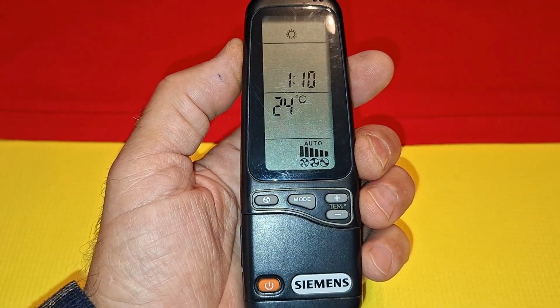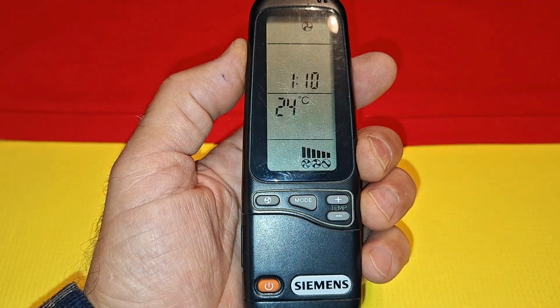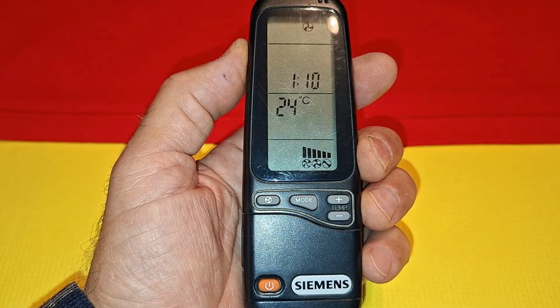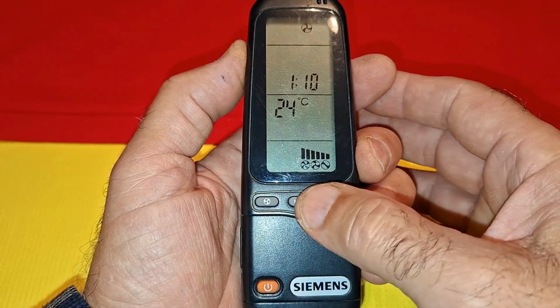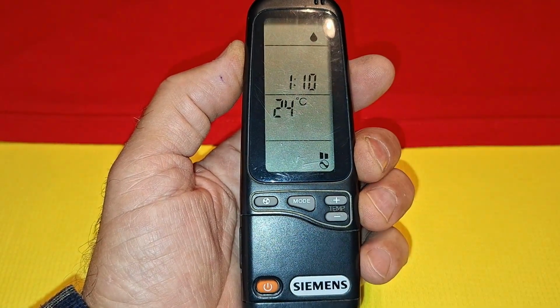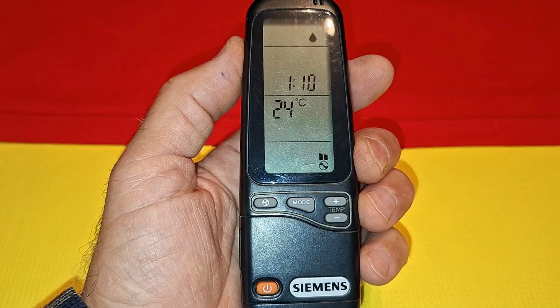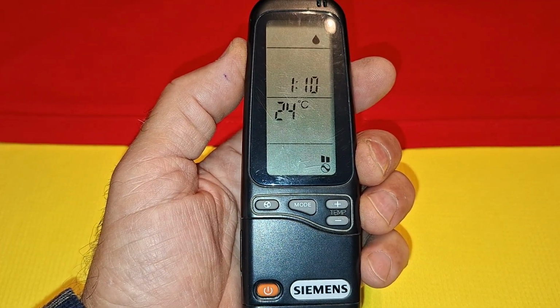We press the mode button again, and the fan symbol appears on the screen. This is the fan mode, and in this mode, the air conditioner will work like a regular fan. We press the mode button again, and a water drop icon appears on the screen. This is the drying mode and is designed to reduce the humidity in the house.